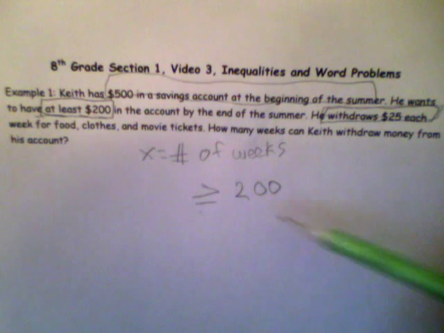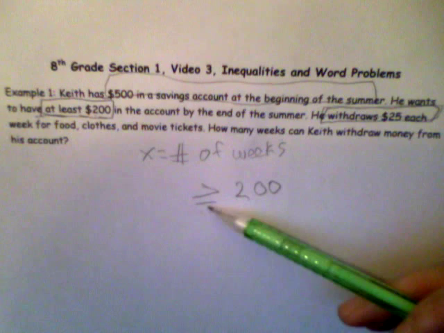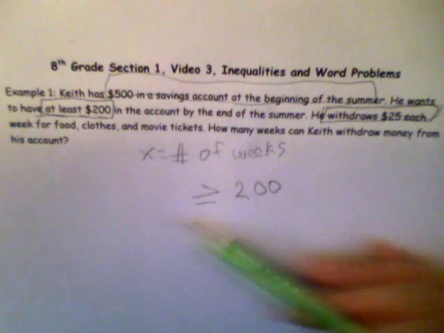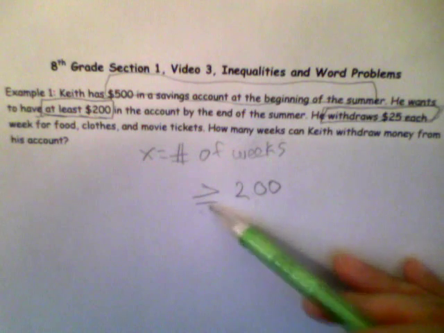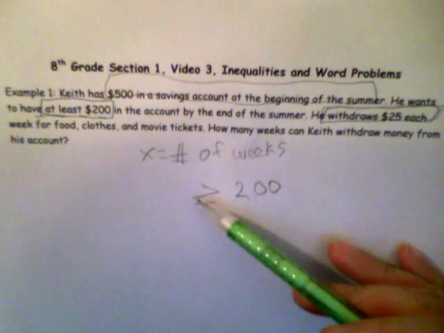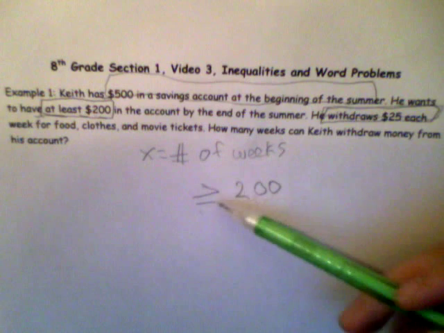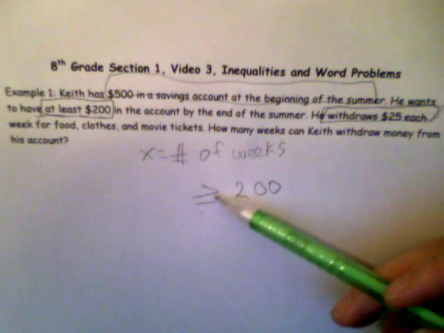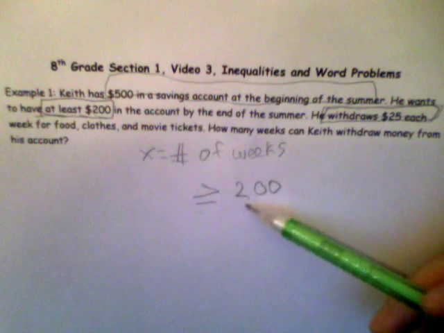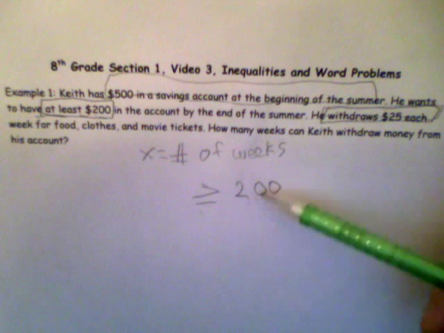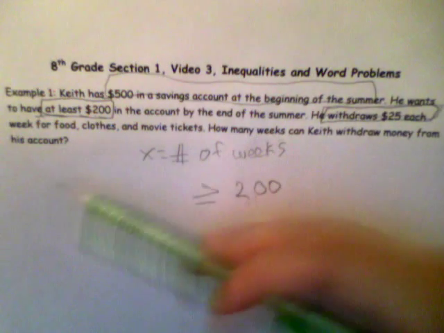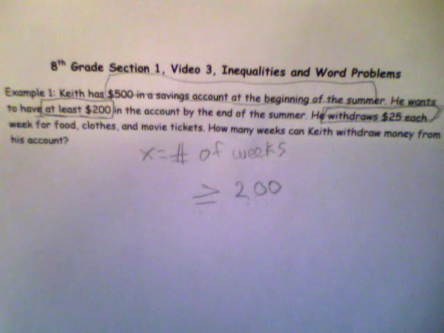Okay? So I have one side of my inequality on my inequality symbol. So whatever amount I have up here, I want it to be more than or equal to $200. So I want my less than symbol pointing, I want my triangular part pointing towards the 200 because I want $200 or more. So the other side of the equation needs to be either 200 or greater than that.